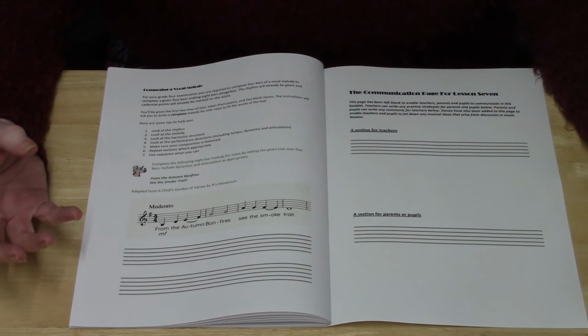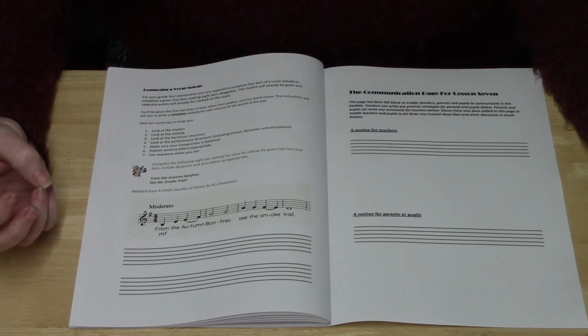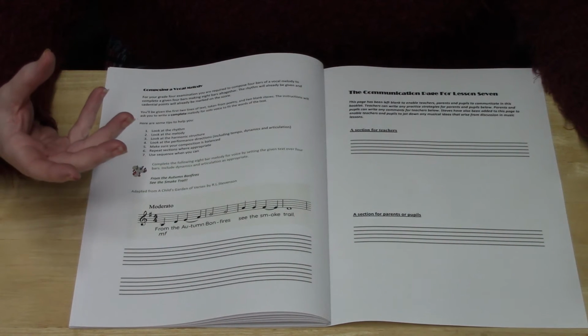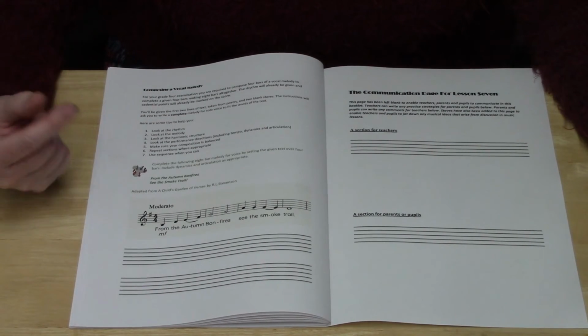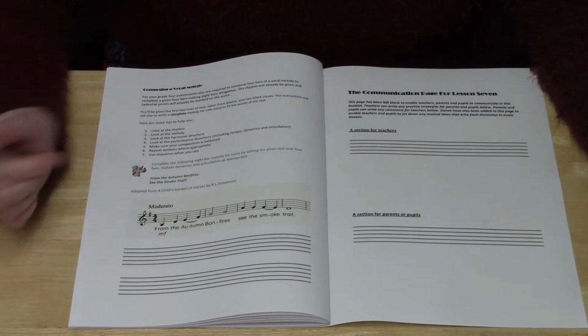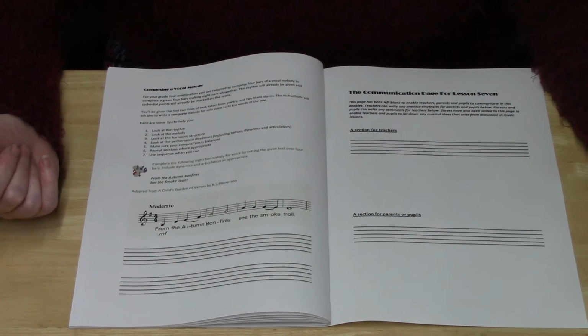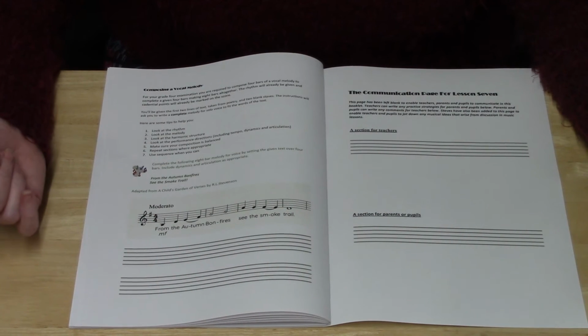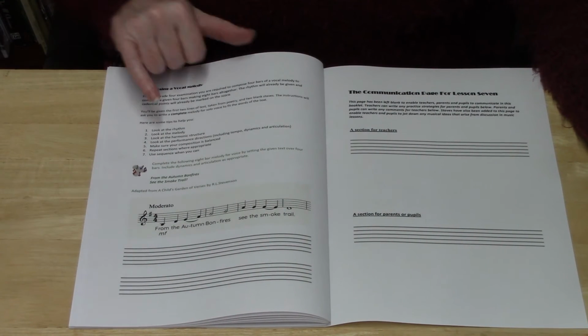So stick within those. Don't actually do anything like rocket science. Don't try and make it complicated by putting semiquavers in or demi-semiquavers. Keep the notes very much the same as what's already there. So in this case, all you need to do is put crotchets, minims and semibreves.